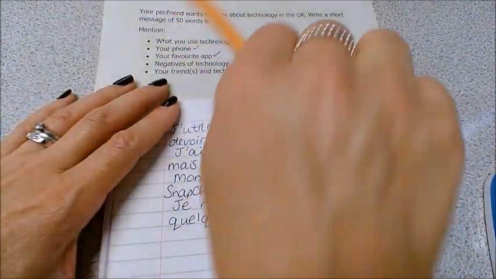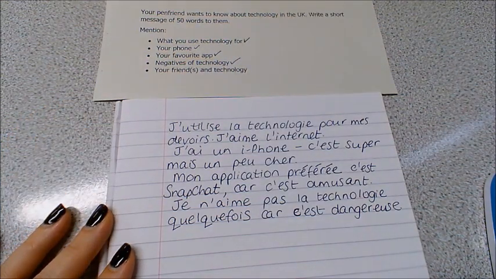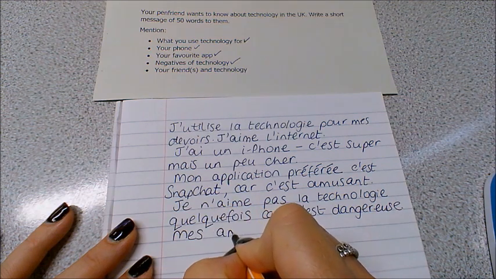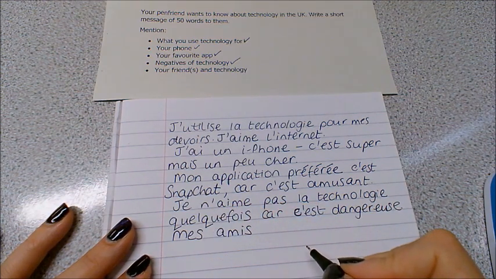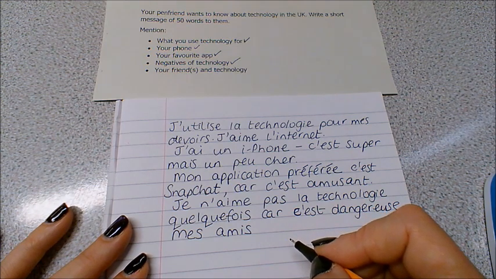So I'm going to go on then to my last bullet point, your friend or friends and technology. So I'm going to use the plural, mes amis. If I'm using the plural, mes amis, I need to make sure that my verb is in the plural form as well.